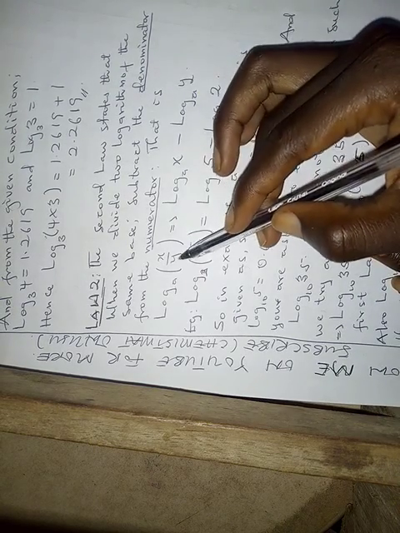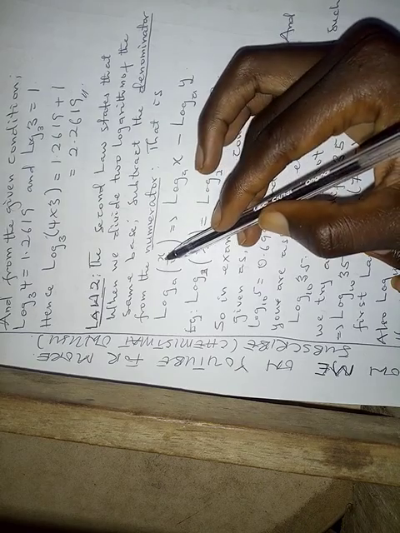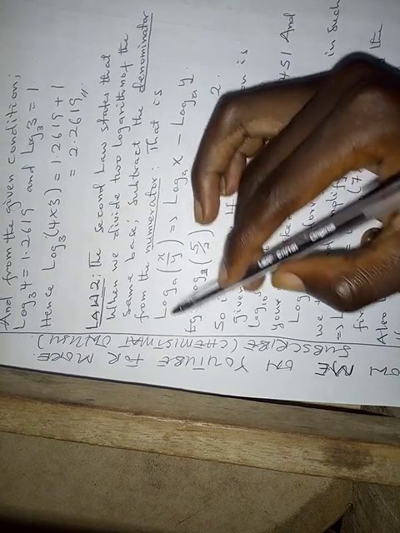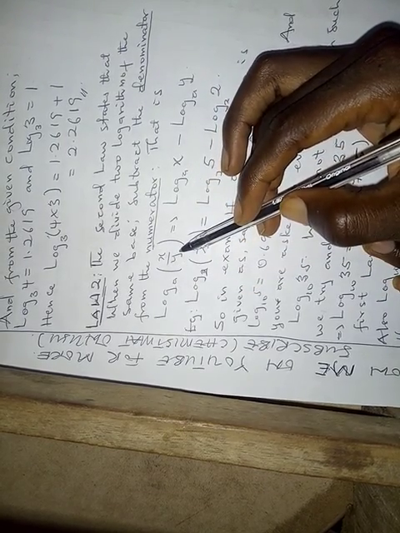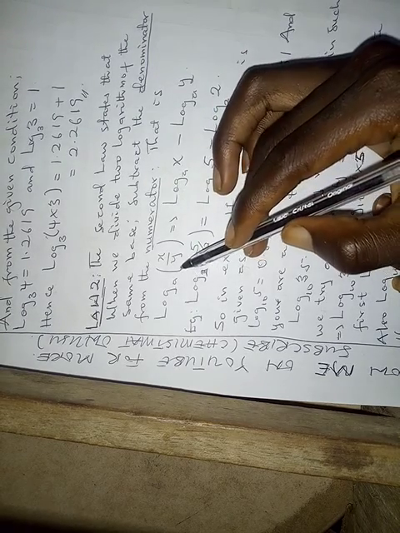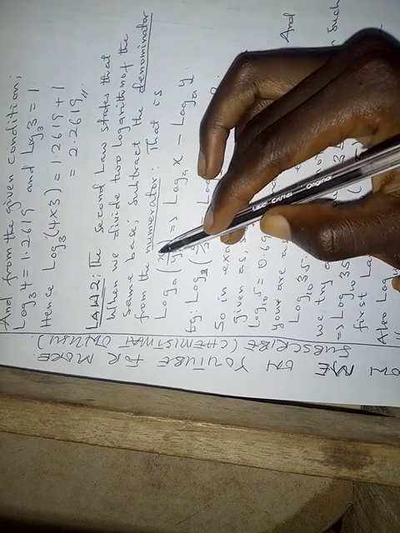Remember, we subtract the denominator from the numerator. Don't subtract the numerator from the denominator, because subtraction is not commutative. We always subtract the denominator from the numerator. Simple as that.